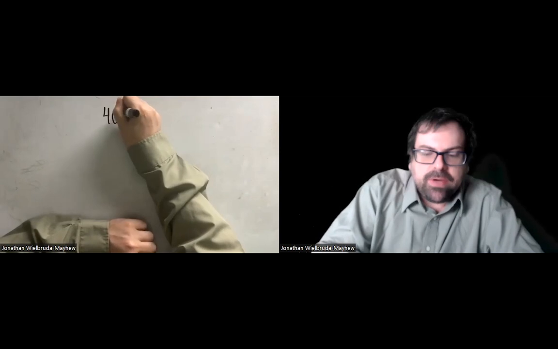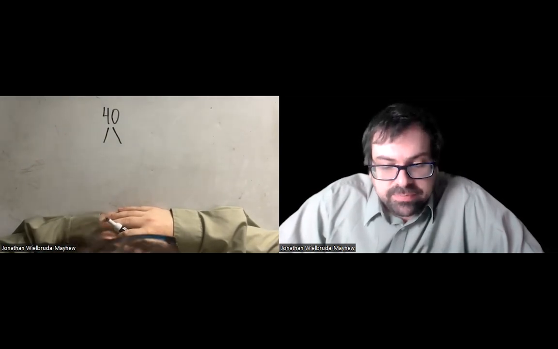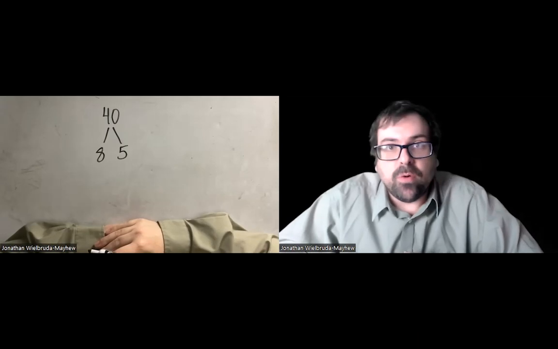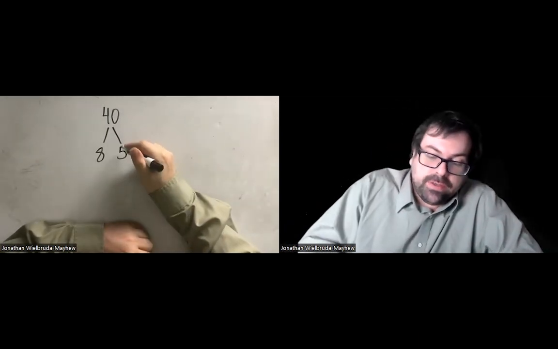We can do this by creating a factor tree to do prime factorization, and I'm going to show you how those work. If we were factoring the number 40 down to a product of primes, we would come up with some 2 numbers that multiply to get 40. 5 is a prime number.